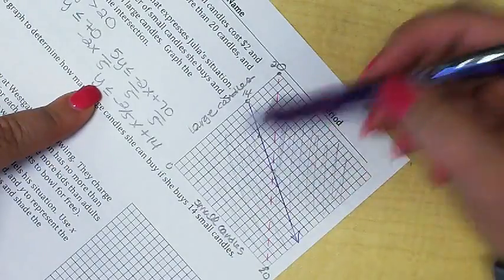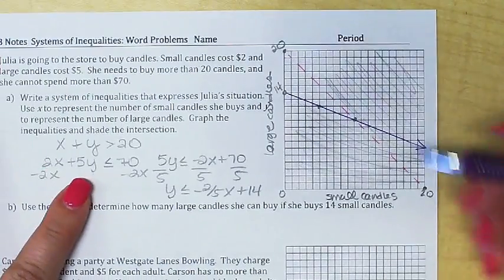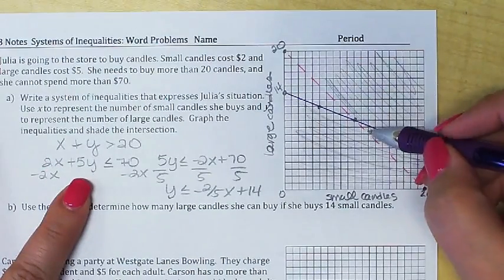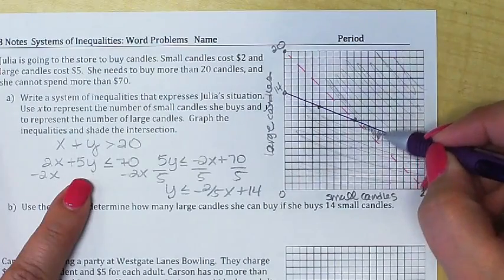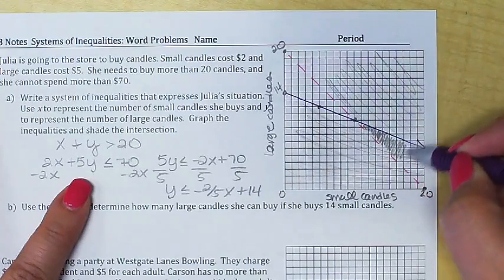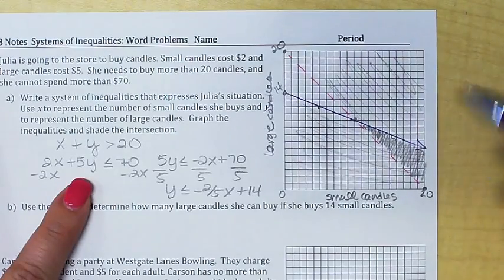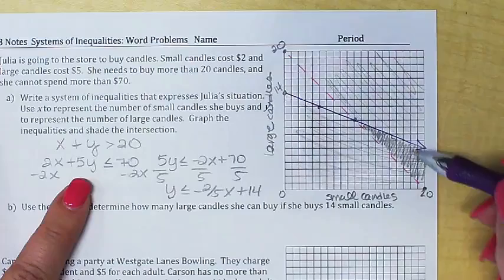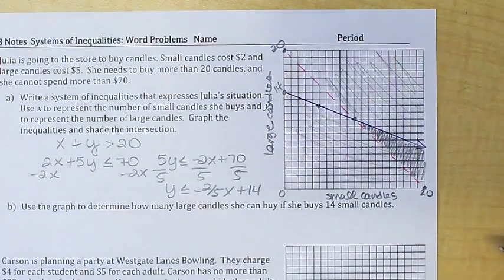And of course, we want to meet both criteria, right? We want to make both inequalities happy here. So the region that is going to work here is going to be this little wedge right in here. That's where our solutions are really going to be. That is where I would get more than 20 candles, but I would stay within budget, below 70 or exactly at $70. So it's this region right here.